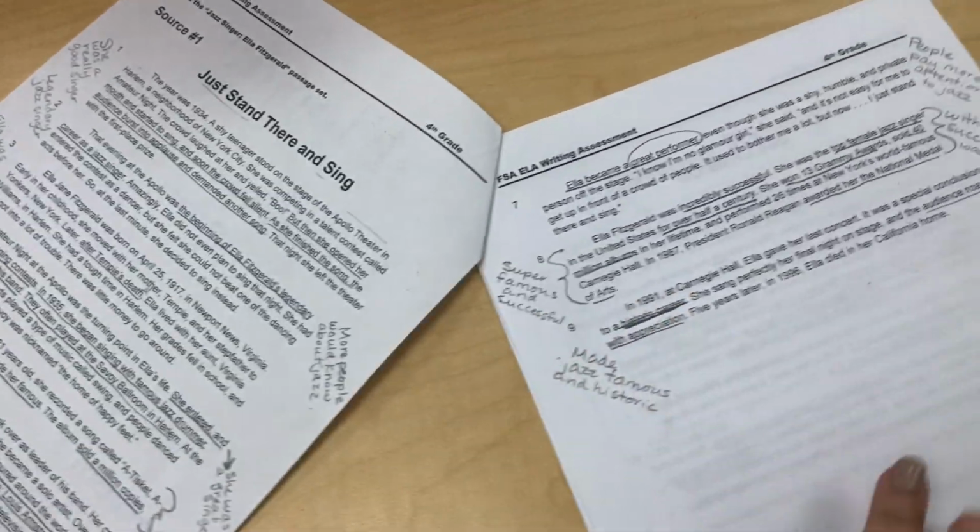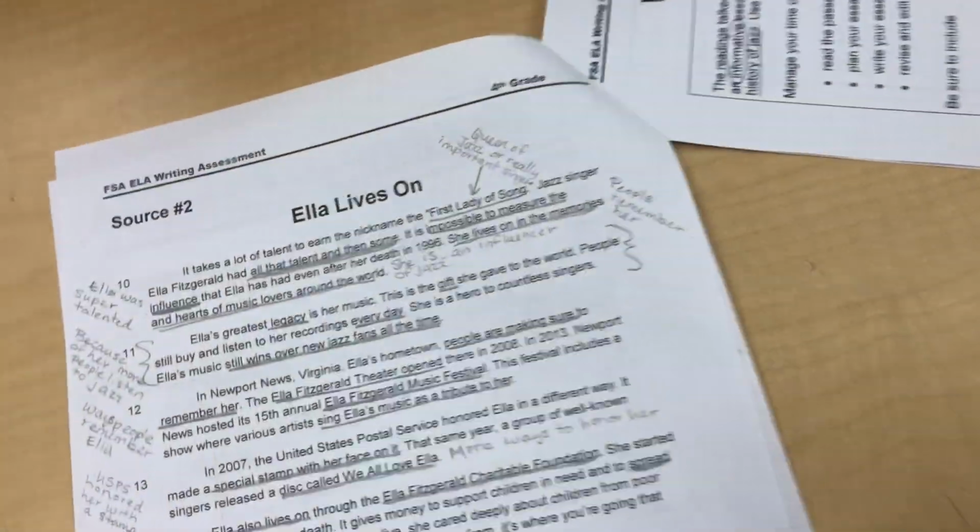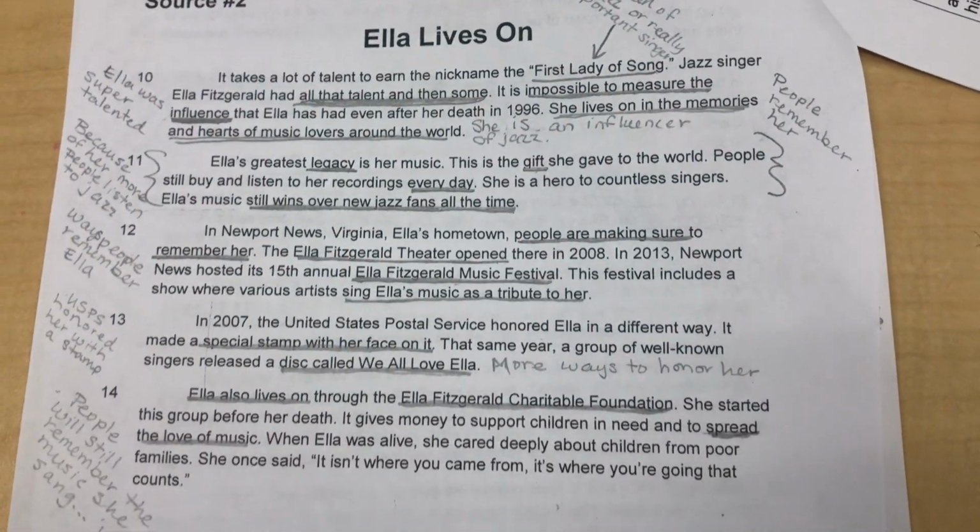For reading, we were going over Abe's Honest Words. They did their selection test. They did a spelling test. We continued doing annotations for Ella Fitzgerald for the second passage. So let me show you those annotations now. So these were the annotations for the first source. And now these are the annotations for the second source.